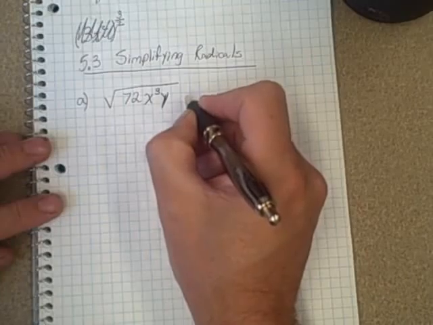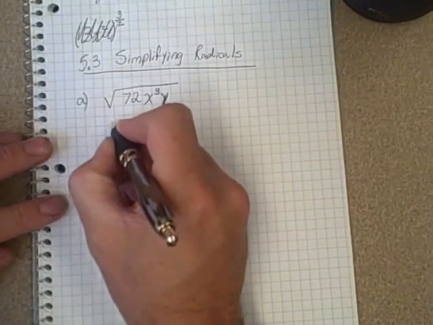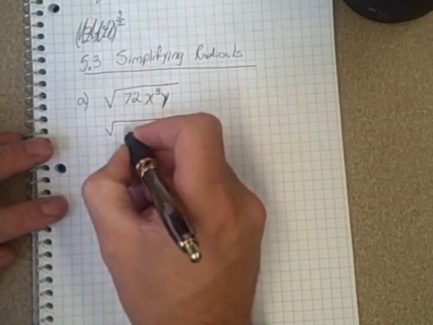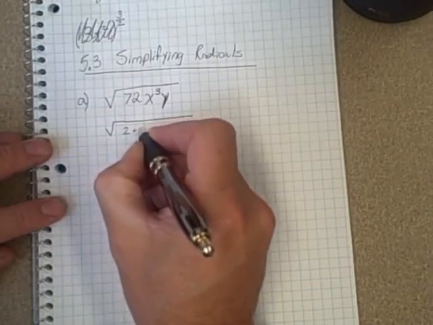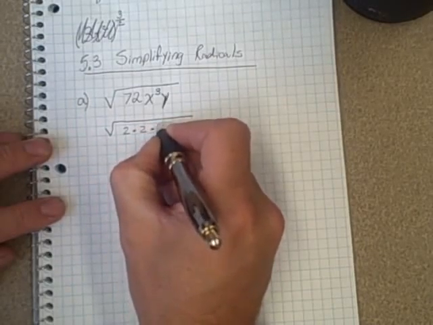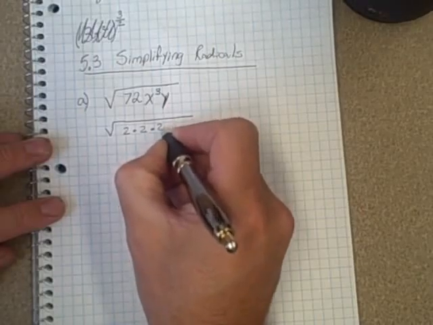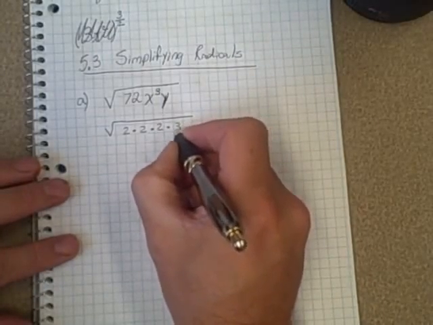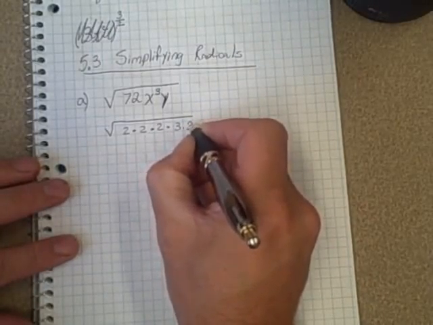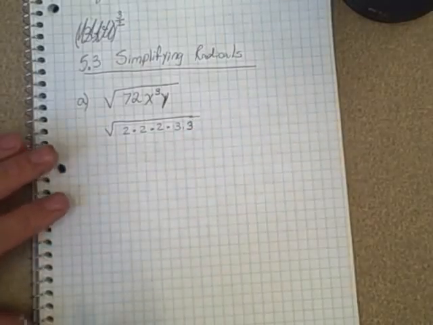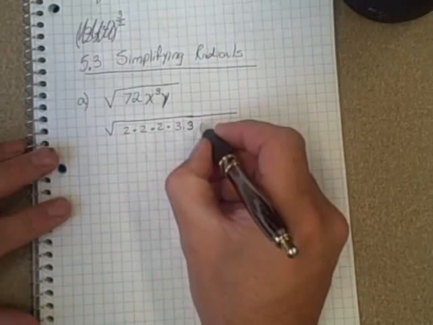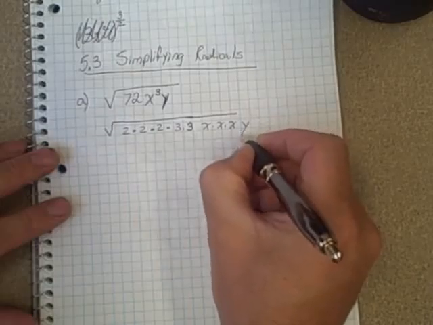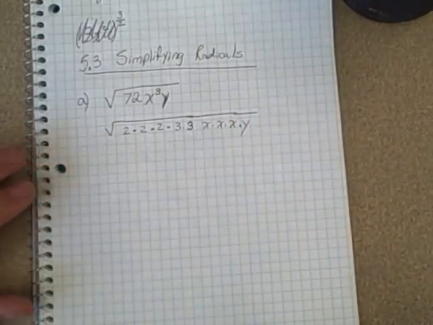So let's go here. 72, in prime factors, is 2 times 2 times 2, that's 8, right, times 3 times 3, which would be 9. 8 times 9 is 72. Okay? And for the x's, there's 3 x's and 1 y. There's all our prime factors.